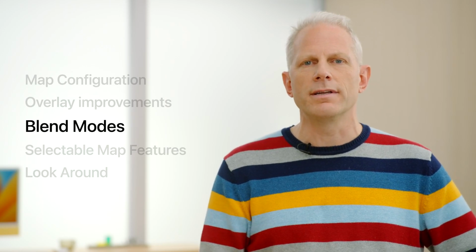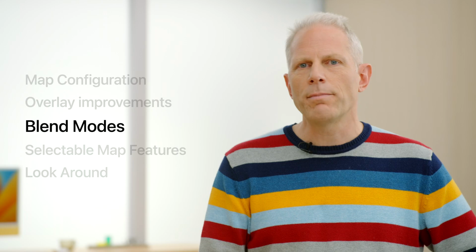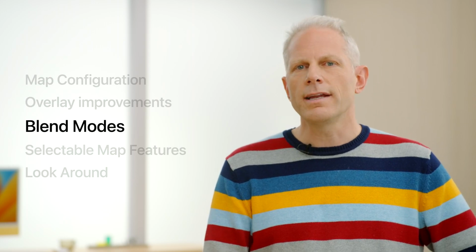Next up, let's talk about blend modes. This new API gives you more control over the look and feel of your overlays and unlocks a whole range of new creative possibilities. I'm sure many of you are already familiar with blend modes from photo editing apps or Apple's Core Graphics API. During a blend operation, two graphical layers are combined following a set of equations specified by the blend mode. Now, let's look at an example of how we might use blend modes in a MapKit context.